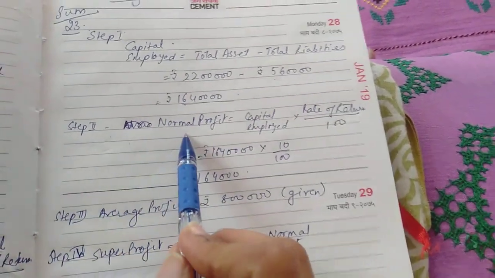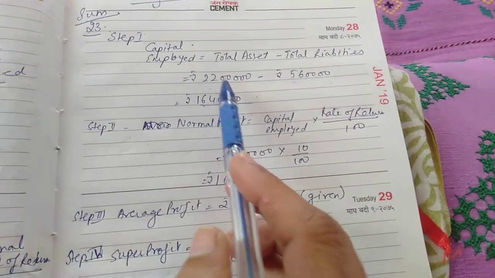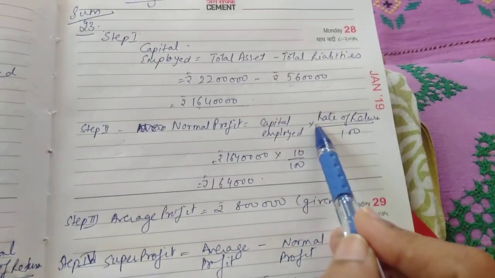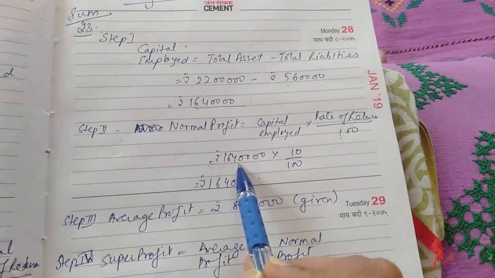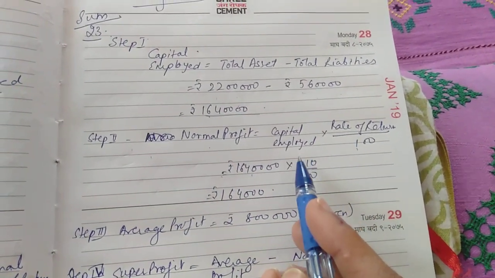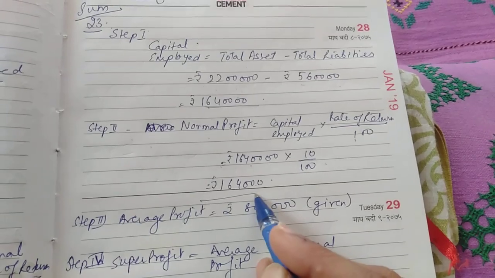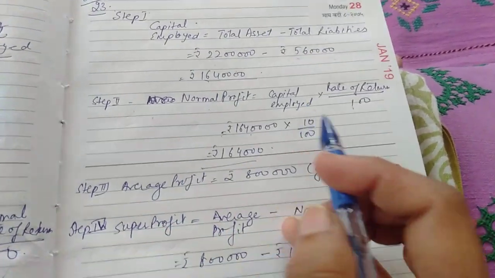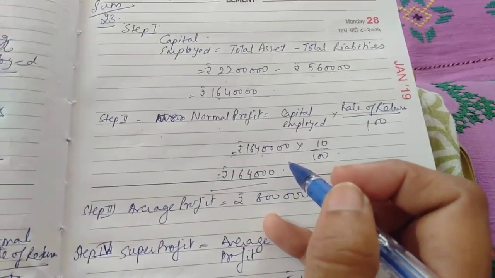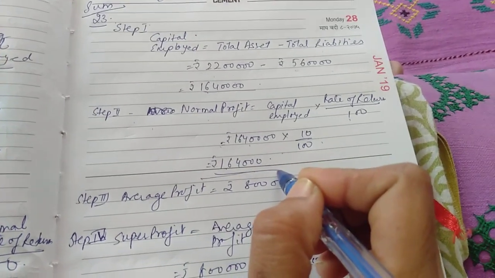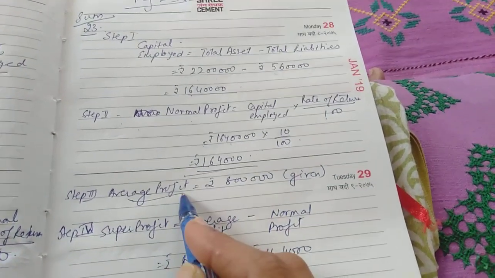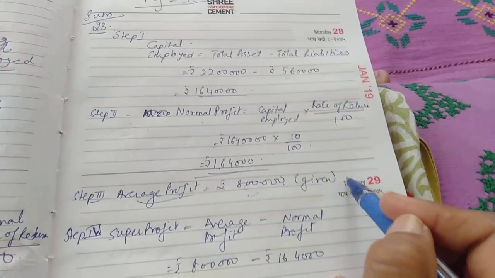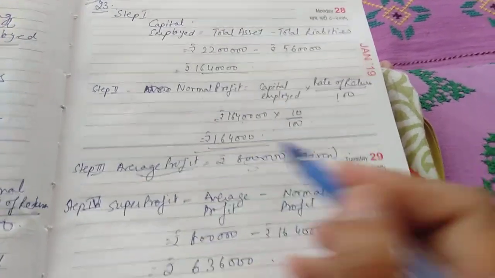Now step 2. Capital employed is done. In step 2, we have to calculate normal profit: capital employed multiplied by rate of return upon 100. Capital employed is 16,40,000. Rate of return is 10 upon 100. It comes to 1,64,000. Next step is average profit. 8 lakh is already given in the very first line of your question.